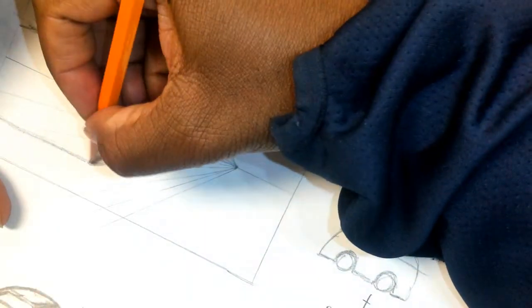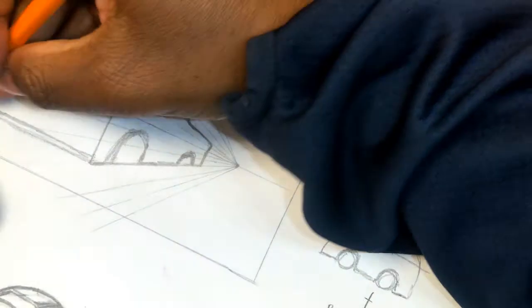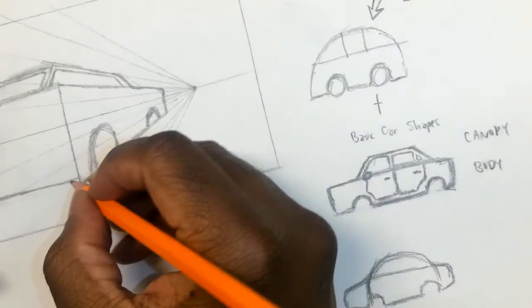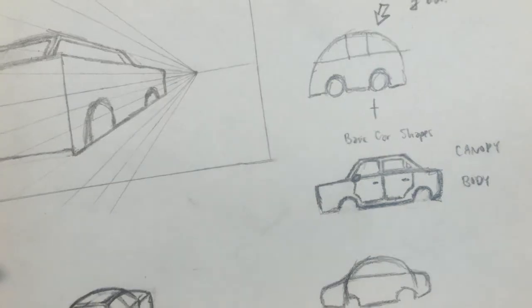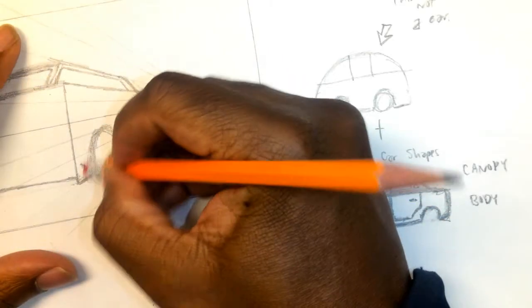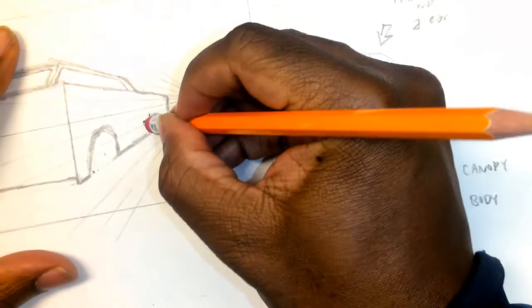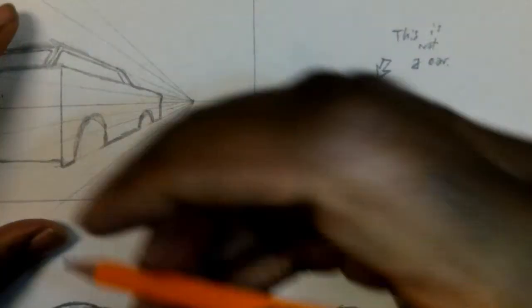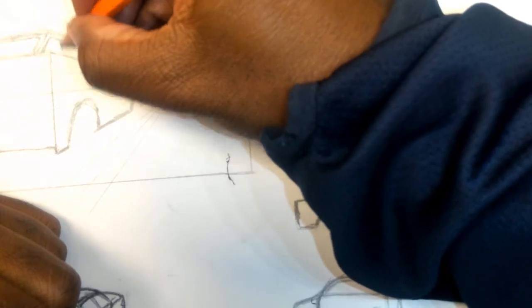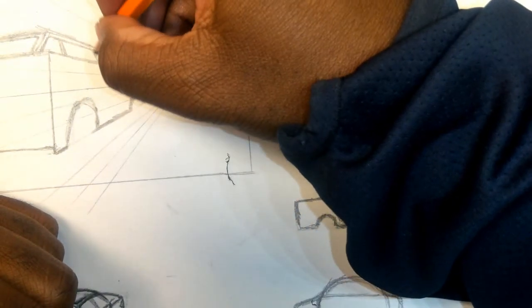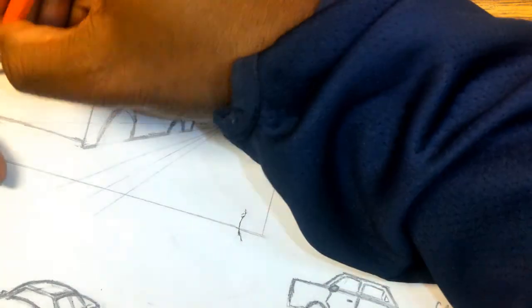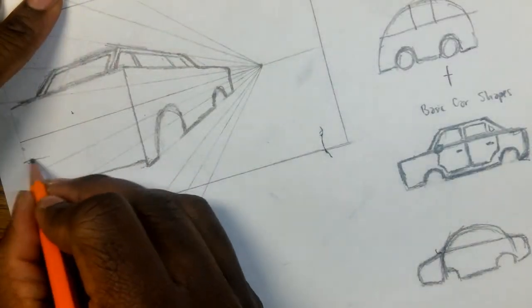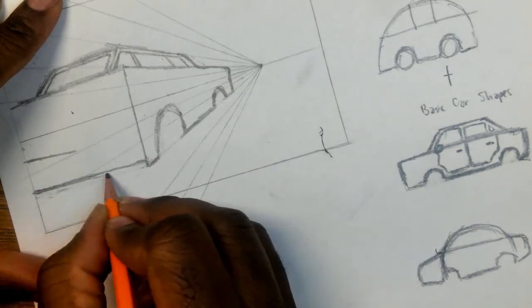Now, some cars have a lot more distinct shapes, so remember, this serves as a good outline, but actually use some real reference material. Google image search is your friend. Take out the space for our tires. Let's forget the bumper here.